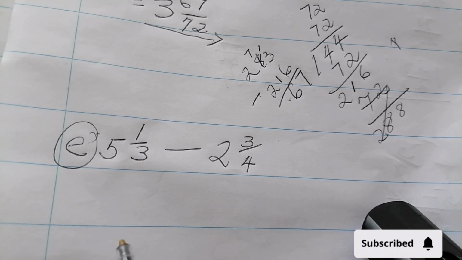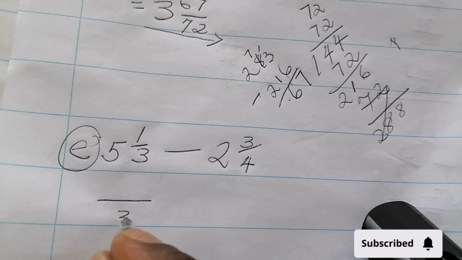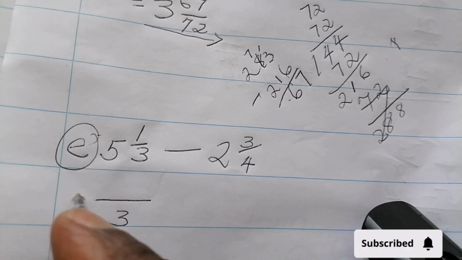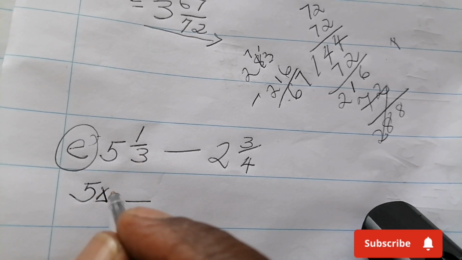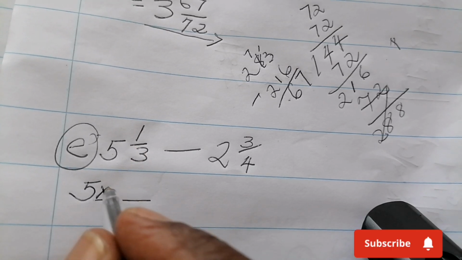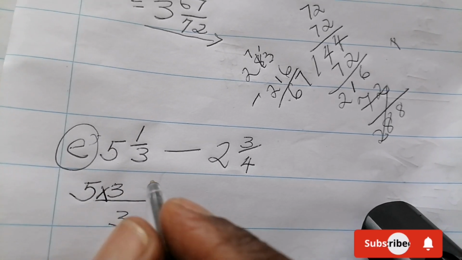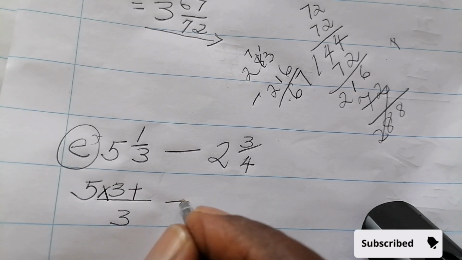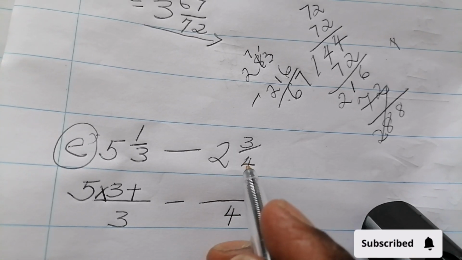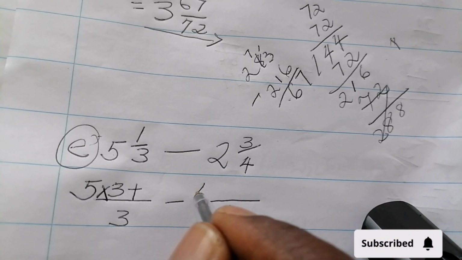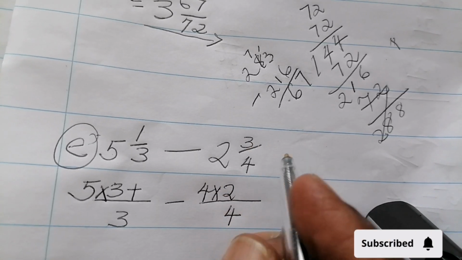Now we have to say, take down our 3, 5 times, sorry, 3 times 5, which is the same as 5 times 3, plus 1, minus 2 times 4 on the other side, 4 times 2 plus 3.